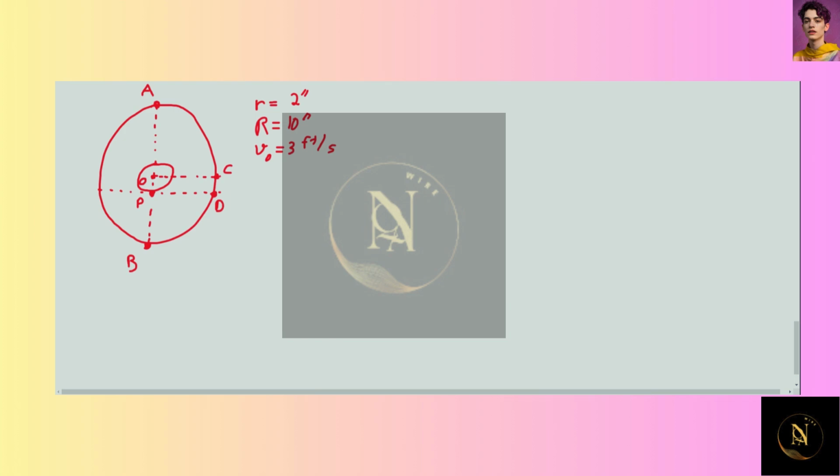So first, we want to find the angular velocity of this wheel, and we can do that by looking at omega equals just that v0 divided by r. Little r in this case, and we want to make sure we're working in feet per second here, just to be careful. So that's 3 feet per second divided by 1/6 of a foot, which will give us an angular velocity of 18 radians per second.